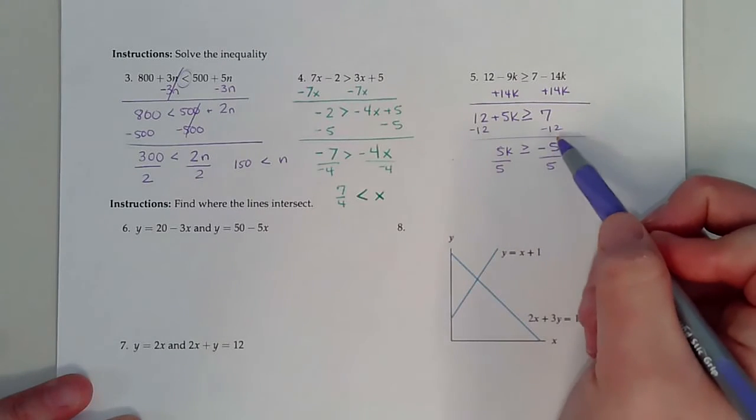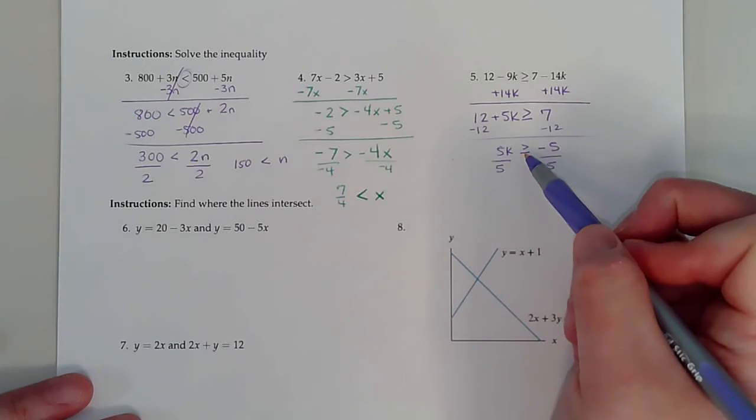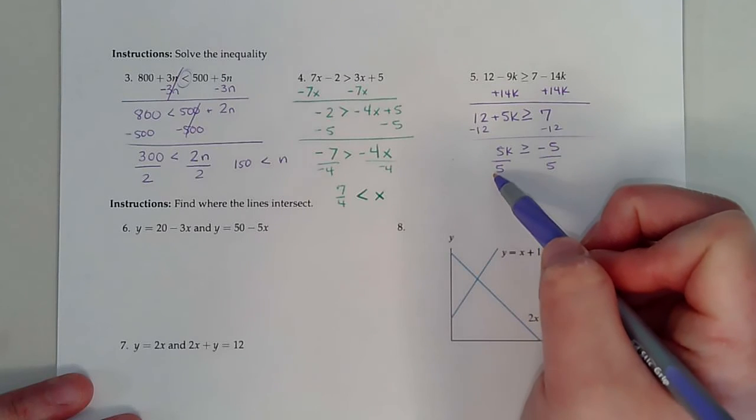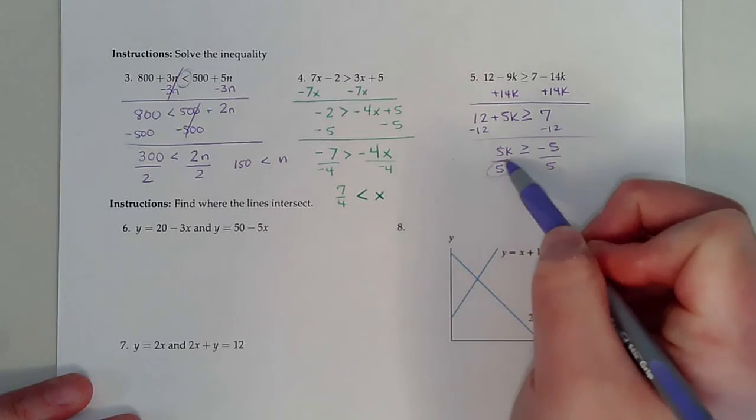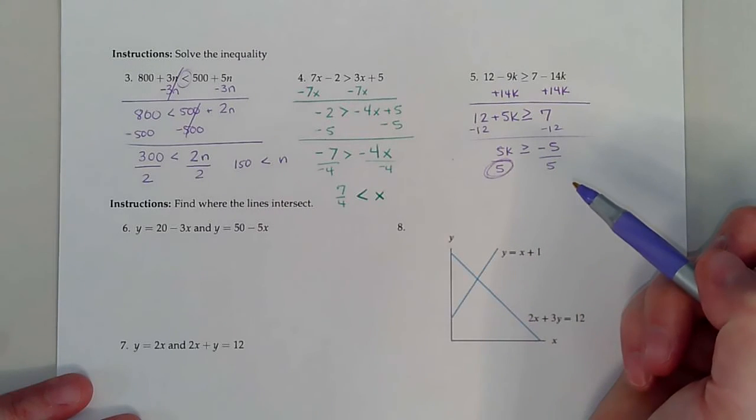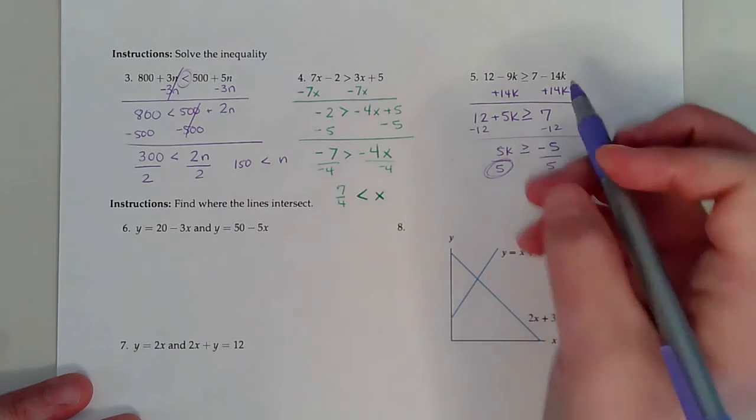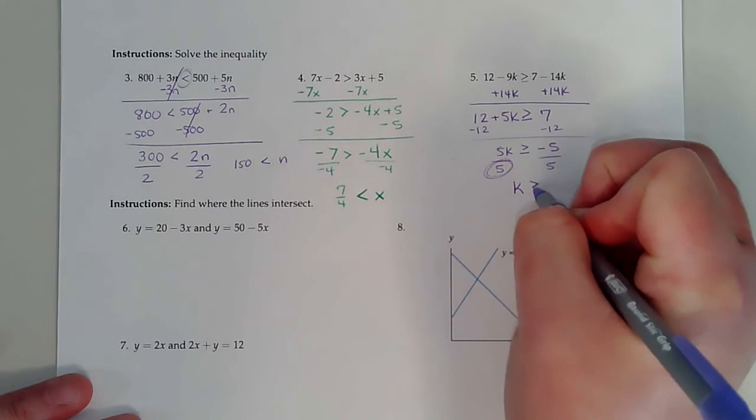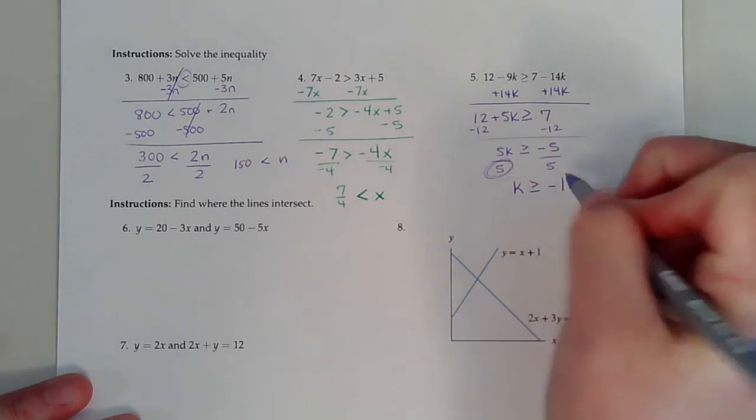Even though this is a negative number over here, what flips the inequality is when I divide by or multiply by a negative number. So since I'm not multiplying or dividing by a negative number, this inequality sign stays exactly as it is. So I have k is greater than or equal to negative 1.